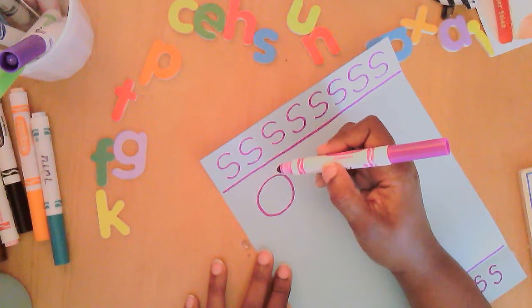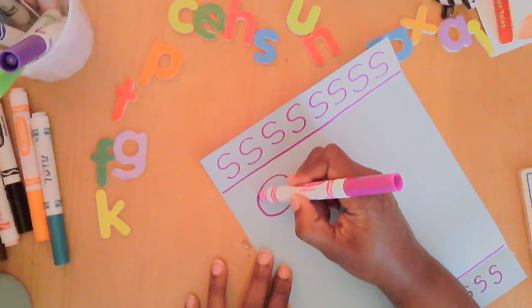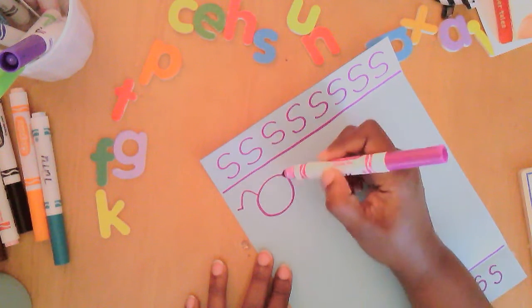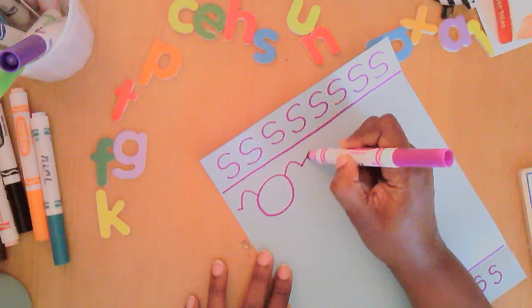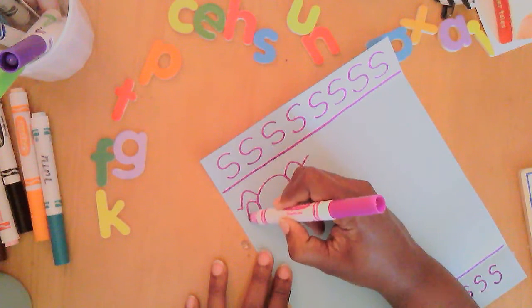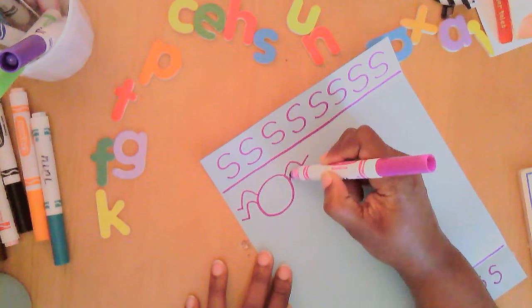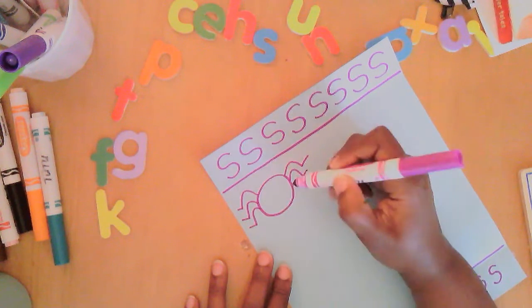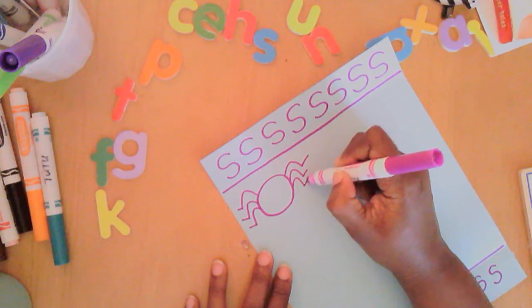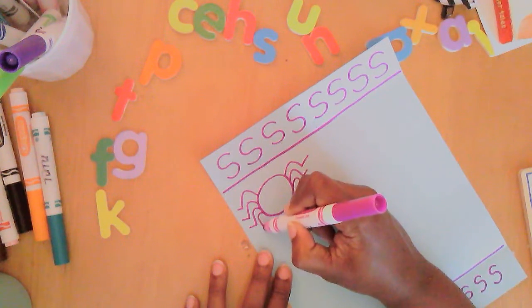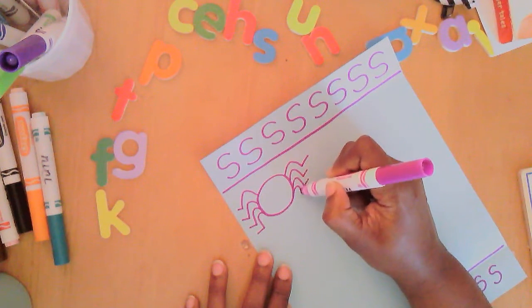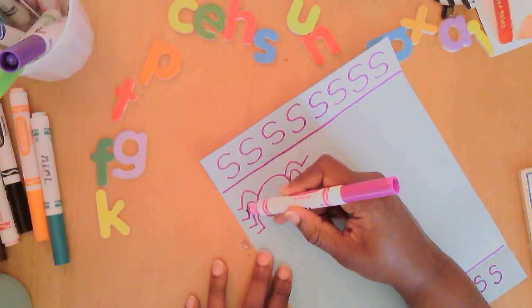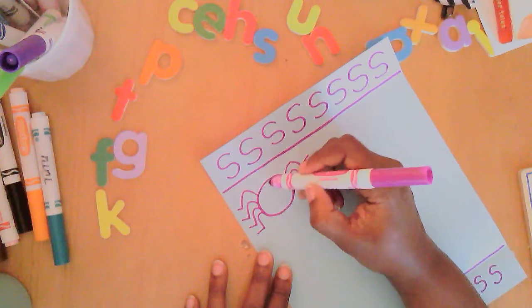And then this spider has 8 legs. 1, 2, 3, 4, 5, 6, 7, 8. 4 on the right and 4 on the left. 4 plus 4 is 8.